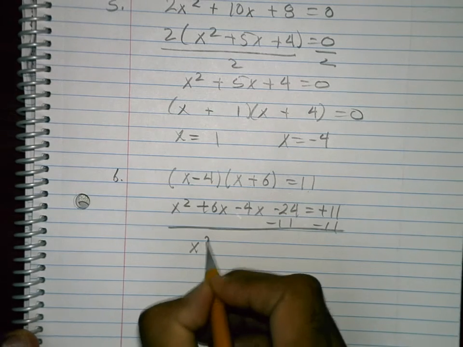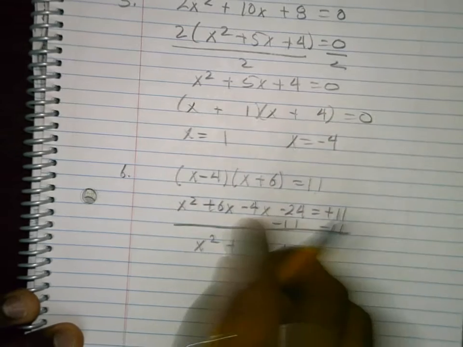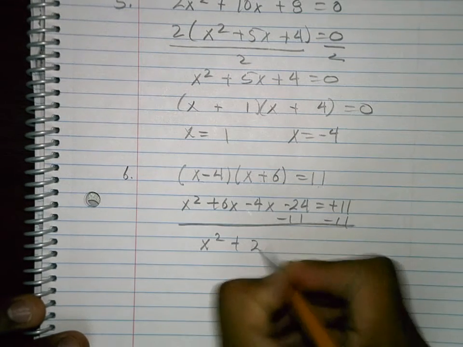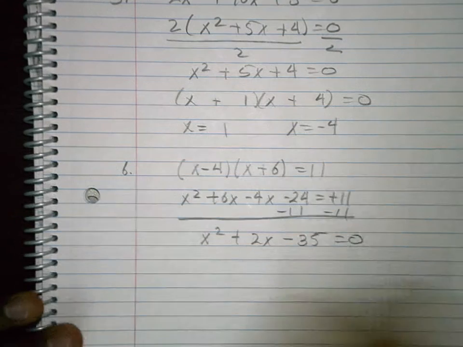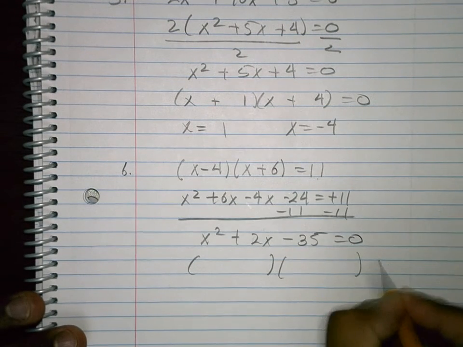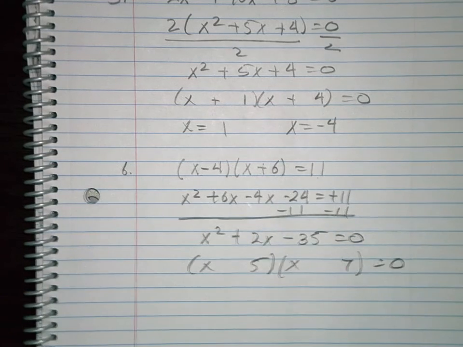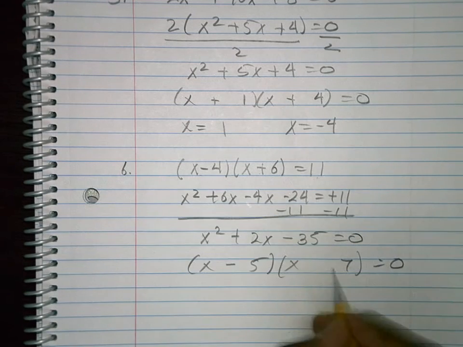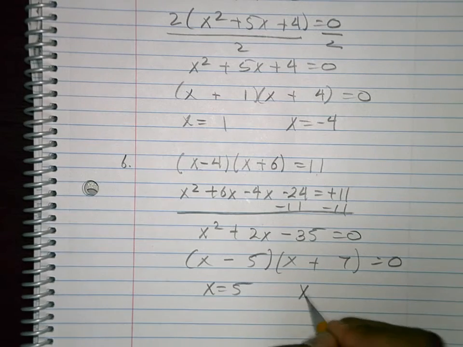Okay, and I get x squared plus 6x. So I can go ahead and combine like terms there. 2x minus 35 equals 0, and that's x and x. 7 and 5 does it. If the 5 is the negative one, so x equals 5 and x equals negative 7.